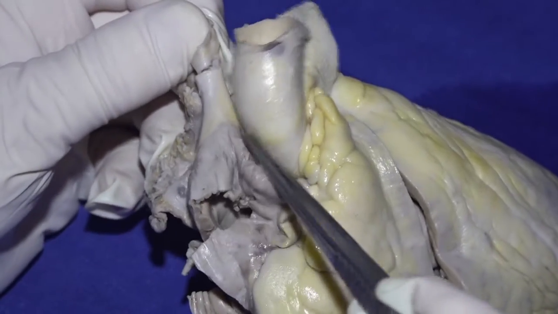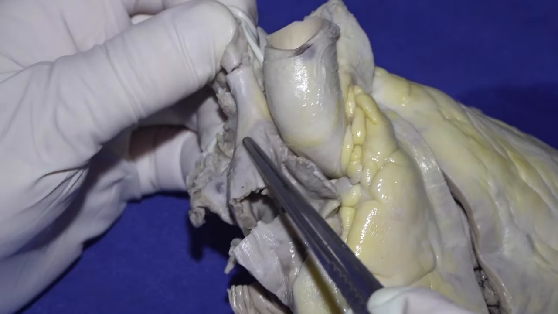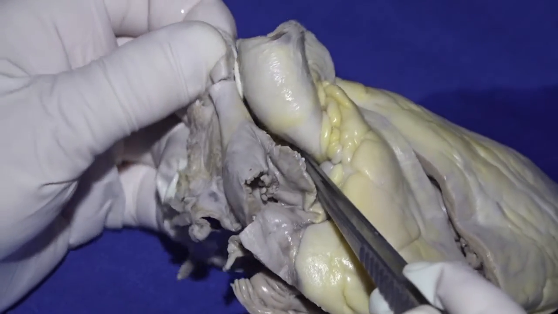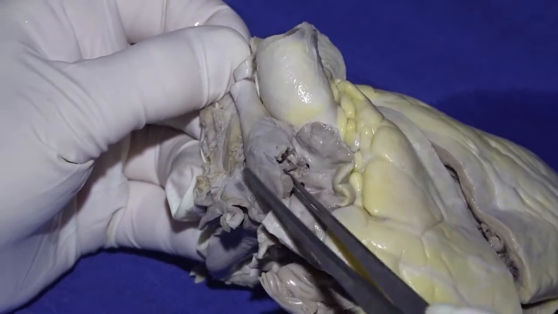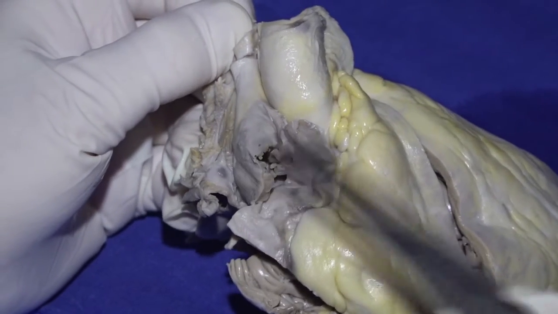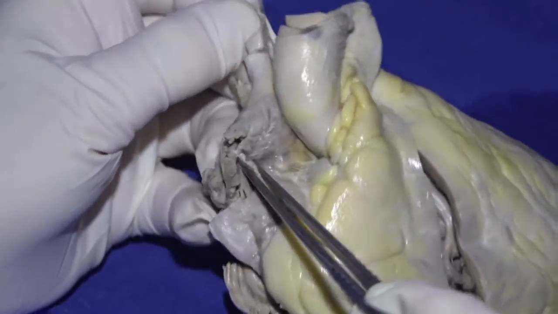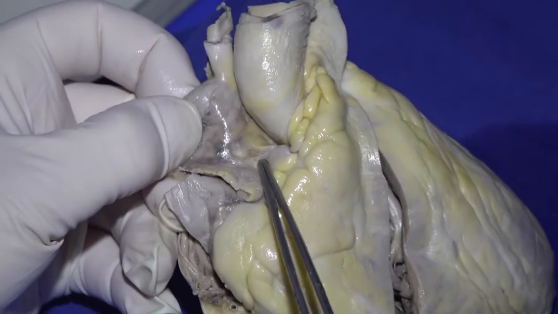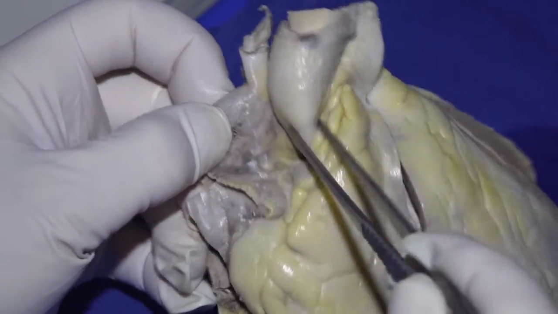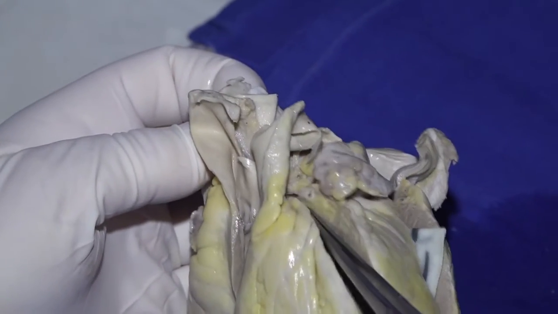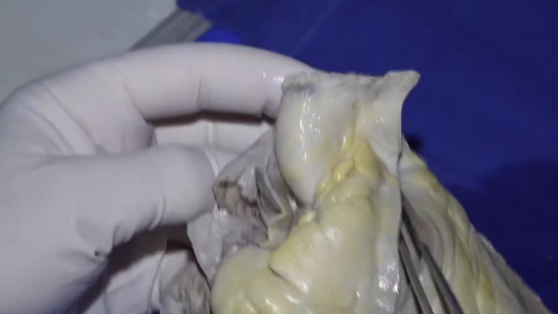In 1/10 of the population, however, the node extends across the crest in horseshoe fashion. Now there's another problem, because there is a prominent artery that supplies the sinus node, and in 55% of individuals that artery arises here from the right coronary artery. In 45% it arises from the main stem of the left coronary artery.